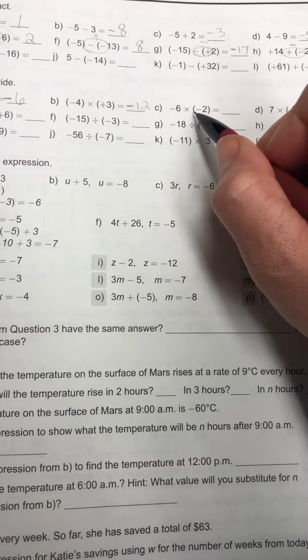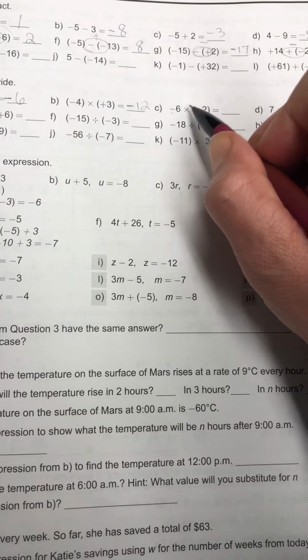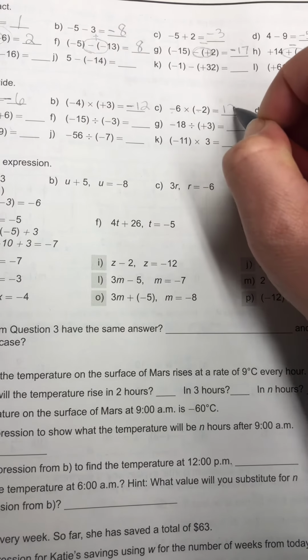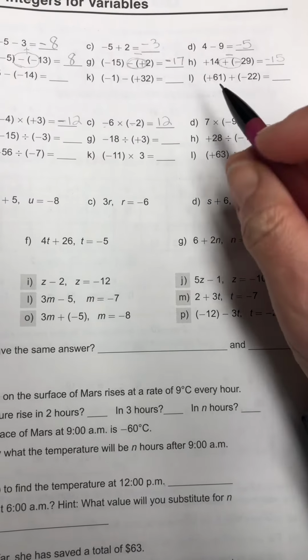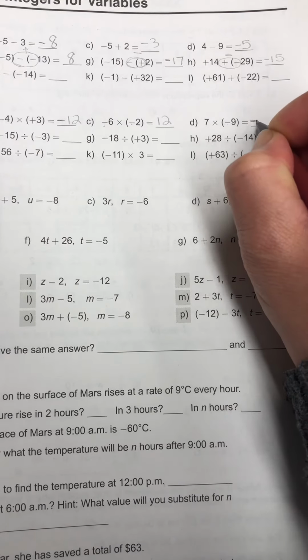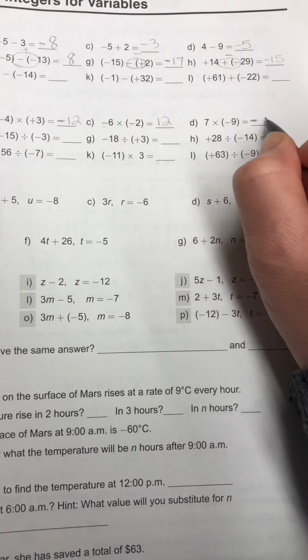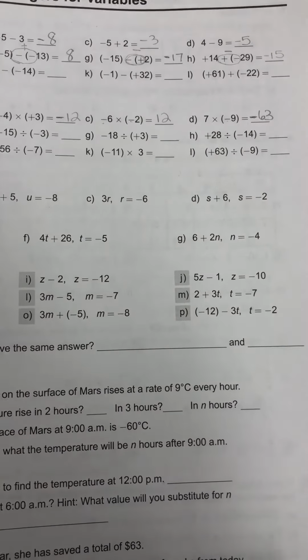Negative 6 times negative 2. Negative times a negative gives me positive. 6 times 2 is 12. And question D, positive times a negative, my answer is going to be negative, and 7 times 9 is 63, so negative 63.